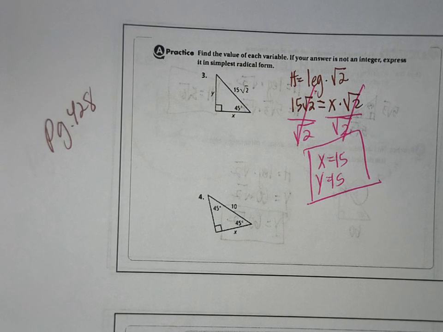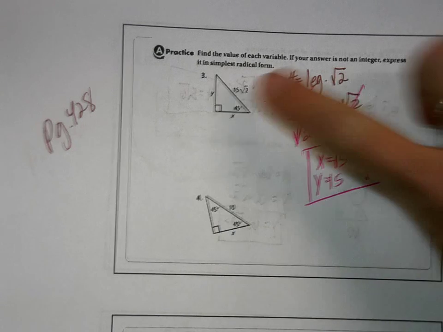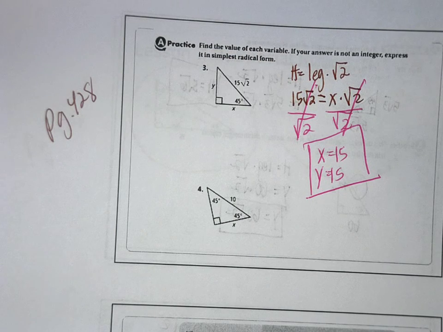Yes, Denise? If it was on a test or homework, do I need official work, or can you just plug it in? So you just know that you would take away the root 2 and that's 15. On a problem like that, I think I'd be okay with that.